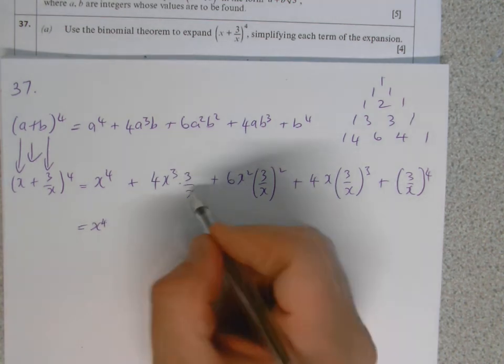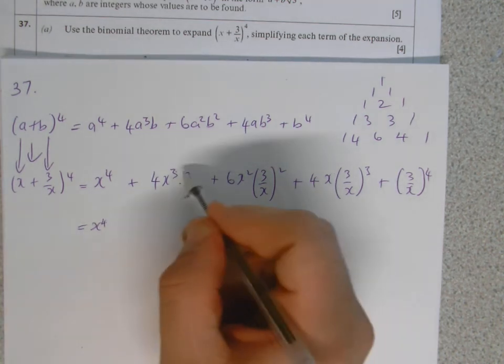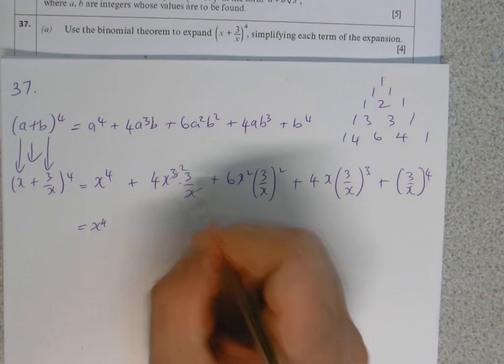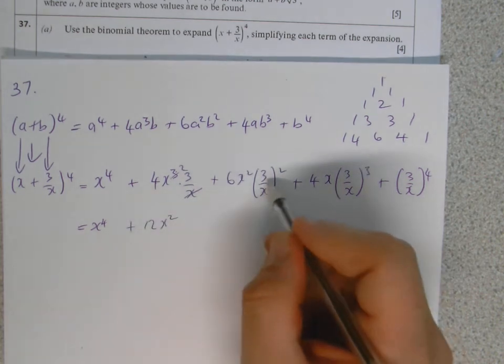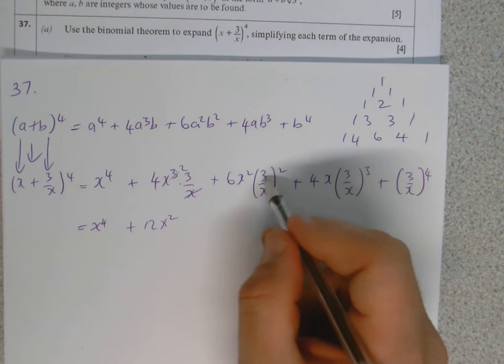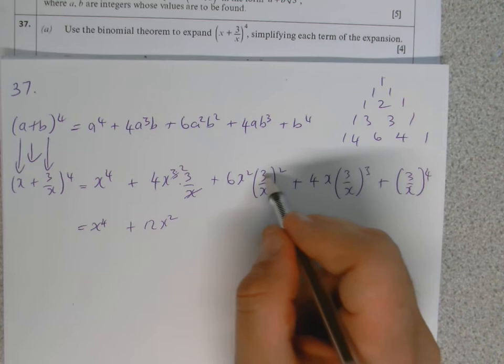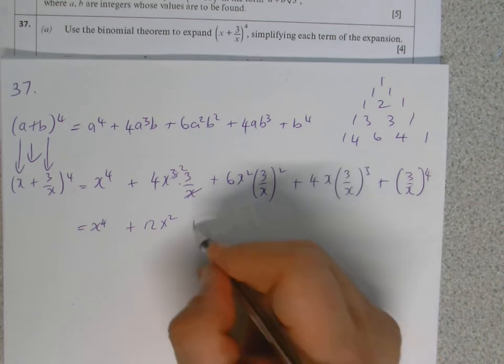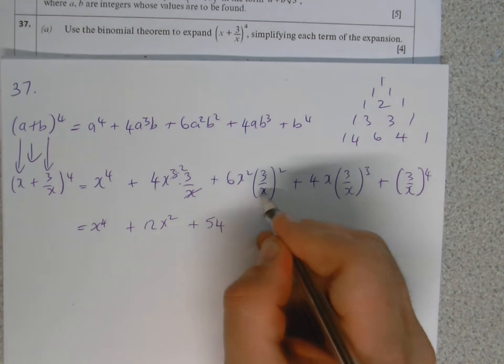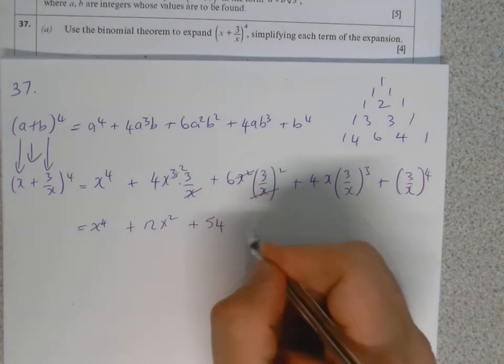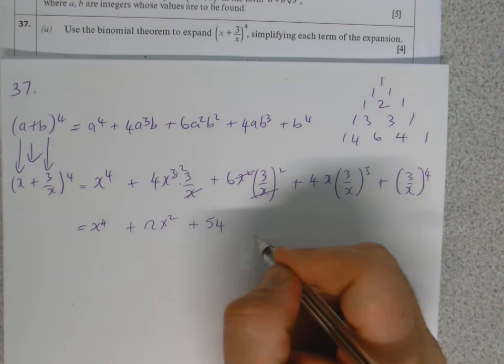So when you simplify this then, that stays as x to the power 4 of course. Now here you've got x cubed divided by x, so that becomes x squared. 4 times 3 is 12, so 12x squared. Here now, you're going to square this, aren't you? If you square this, you're going to square the top and the bottom. So that becomes 9 times 6, which is 54. And the x squared here and the x squared there will cancel. Okay? So you're just left with 54.